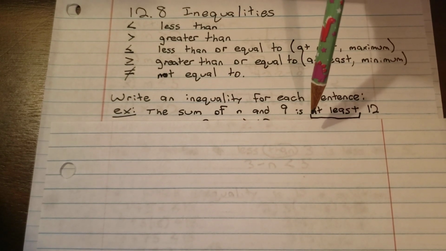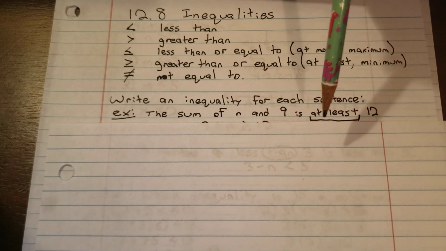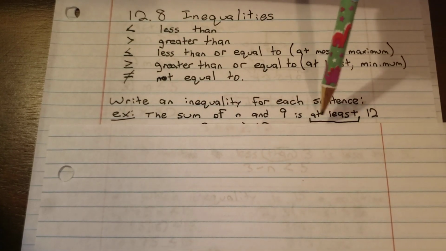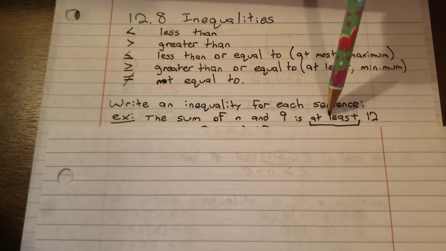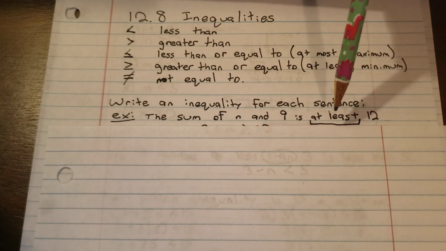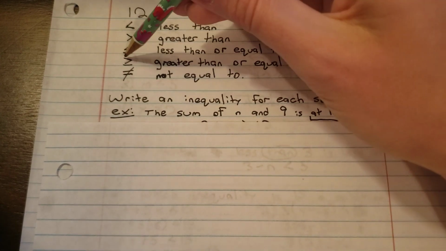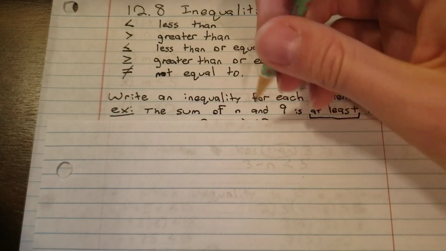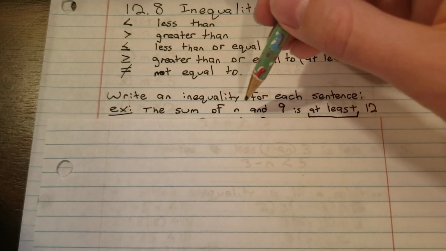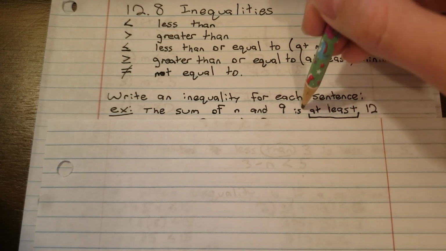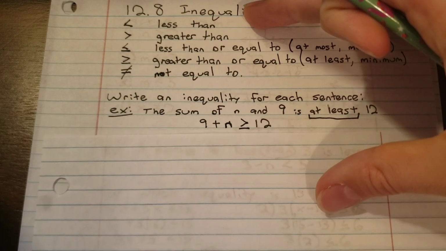So I'm going to form my whole numerical sentence around my inequality in this case rather than my equal sign. So I'm going to write down this greater than or equal to sign. And sum is going to be n plus 9 is greater than or equal to 12.